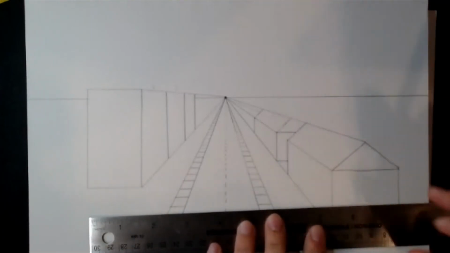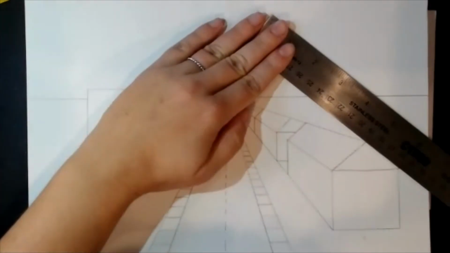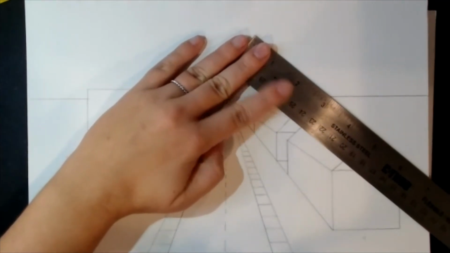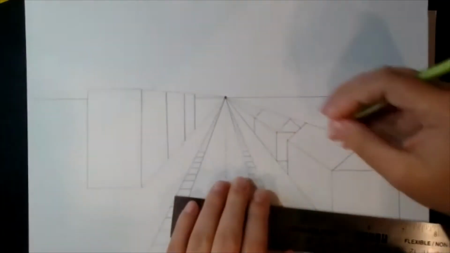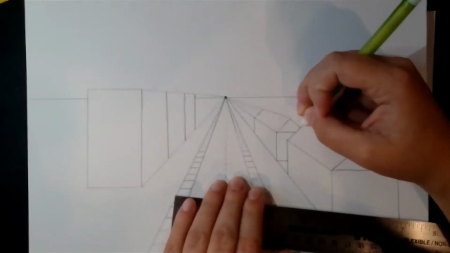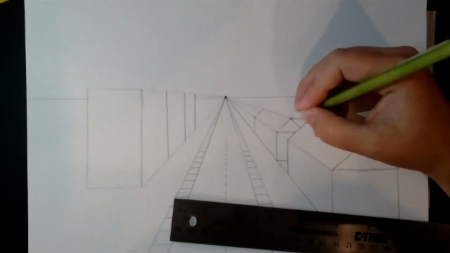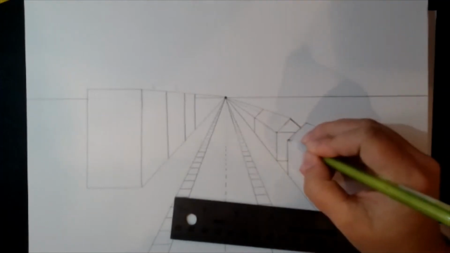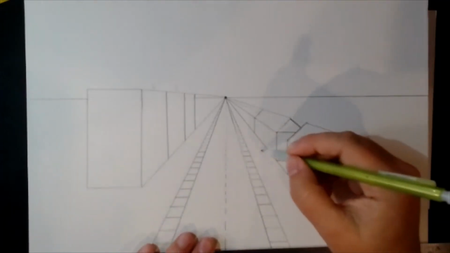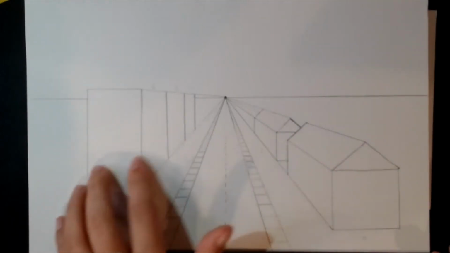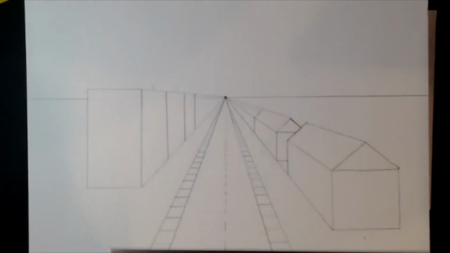And then we need one line back here to be the end of our roof. Okay, so I can erase this, it's crooked. Okay. So now you have building number 5. You have 3 townhouses and you have 2 single-family homes.